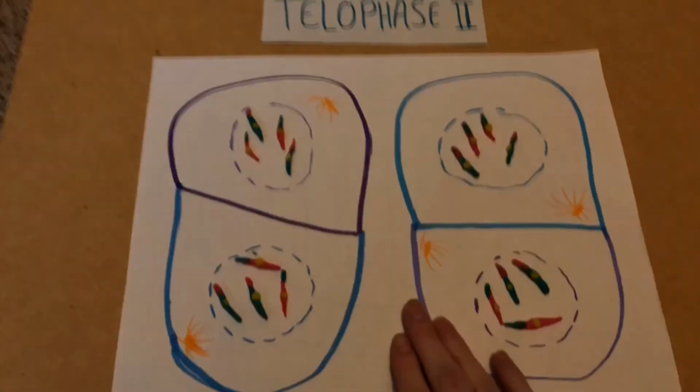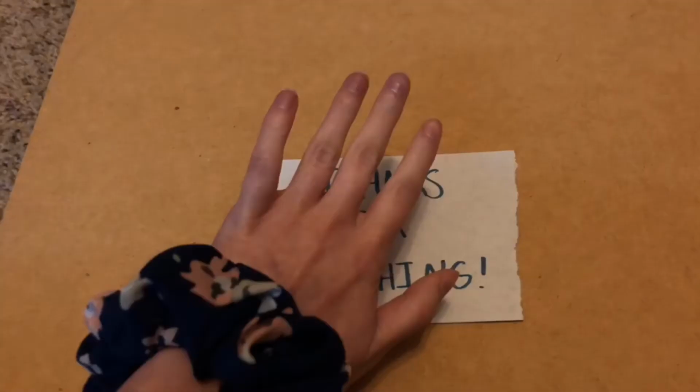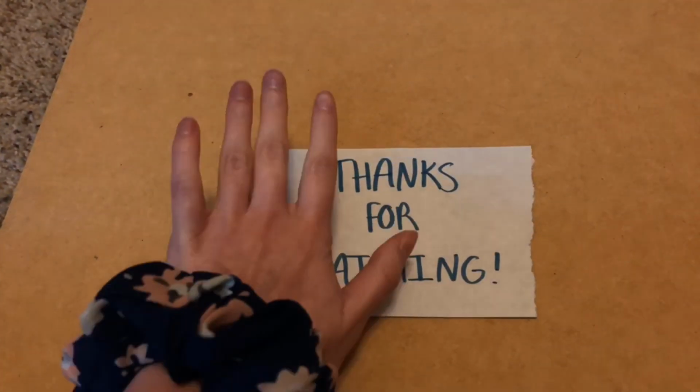Since two cells are undergoing Meiosis II, this means we will have four cells at the end of Telophase II. And that is the end of the stages of Meiosis I and II.